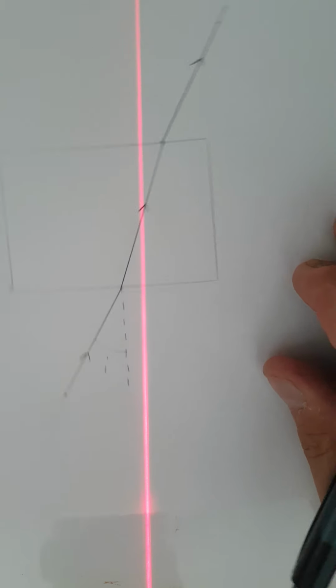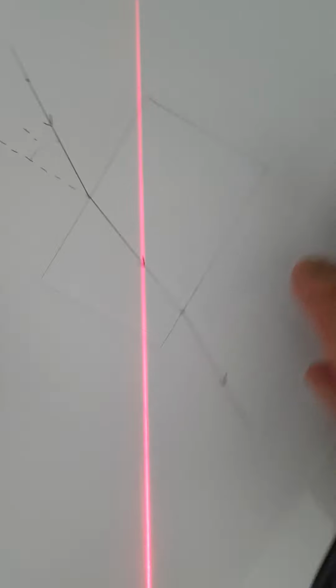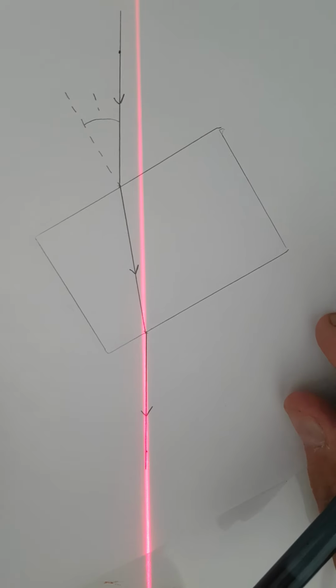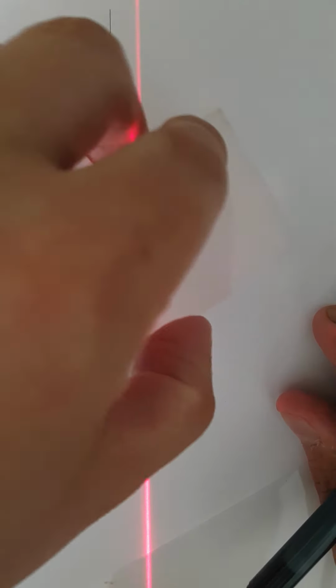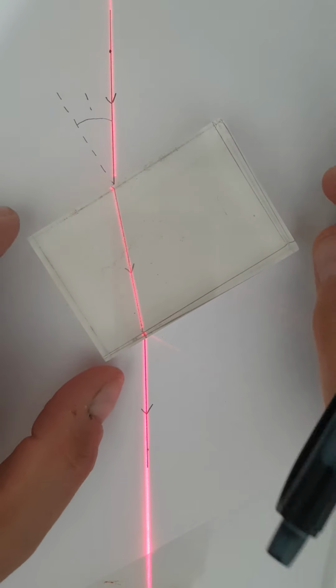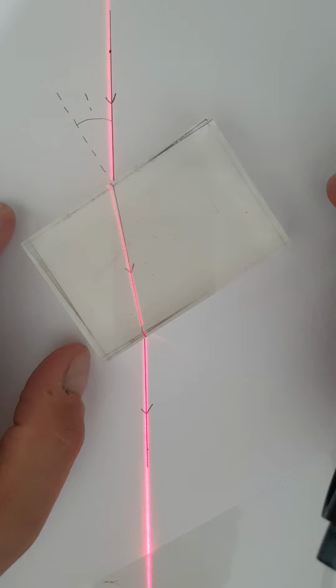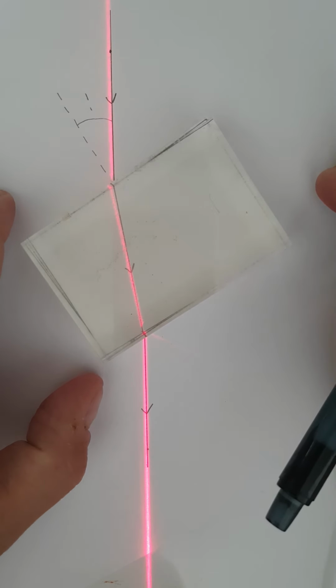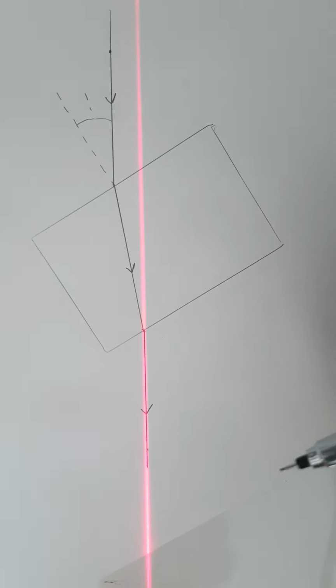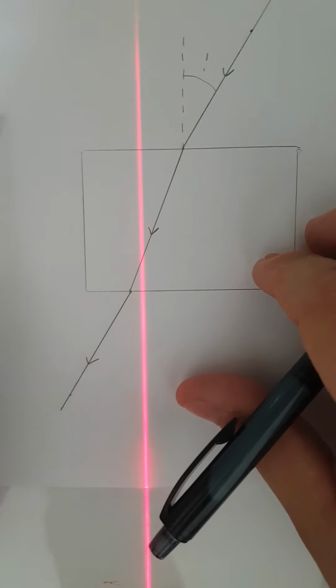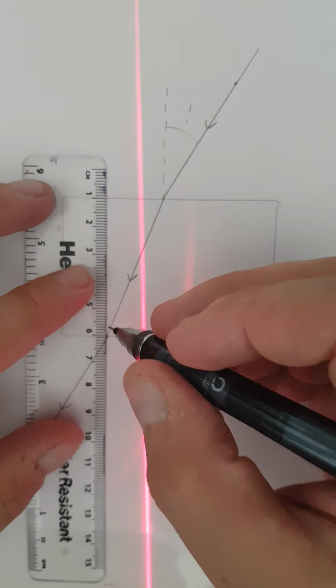Now, one interesting curious fact, if I turn this ray diagram around and put the block back, we see that the ray follows the exact same path, and that's called reversibility of the path of light. Now, on this point here, where the light exited the block, I'm going to draw another normal at 90 degrees.